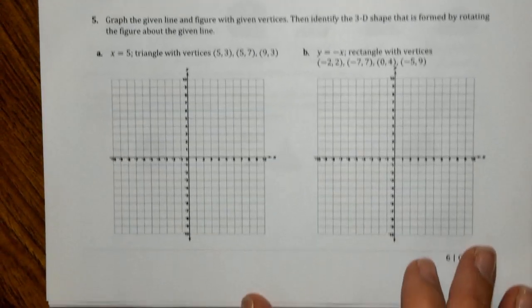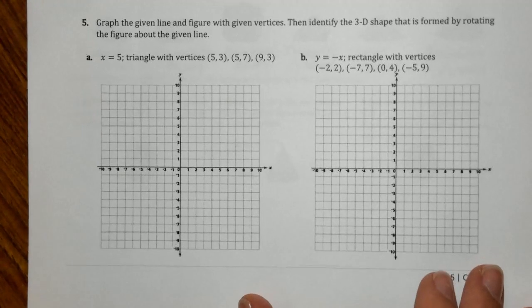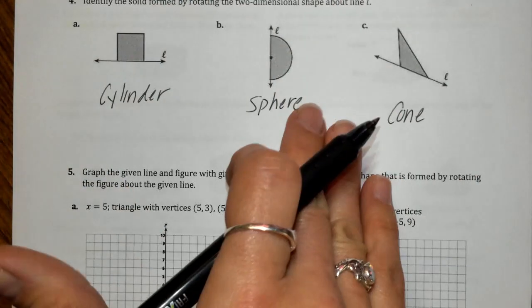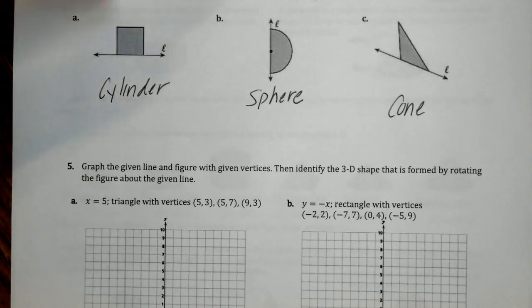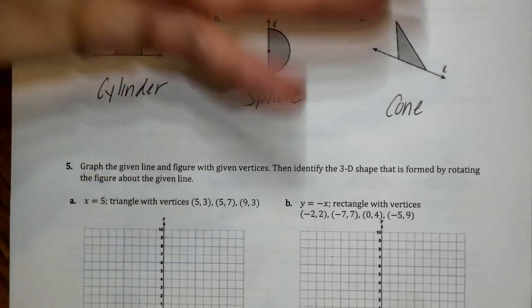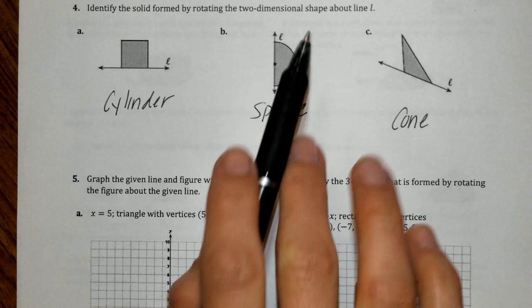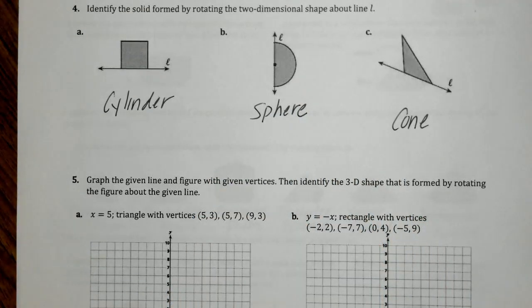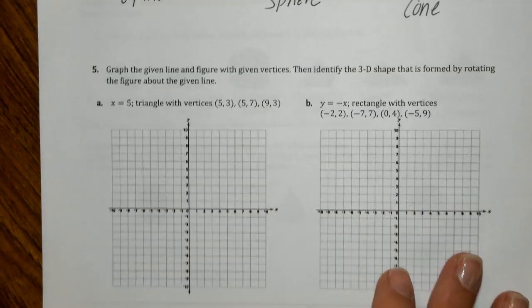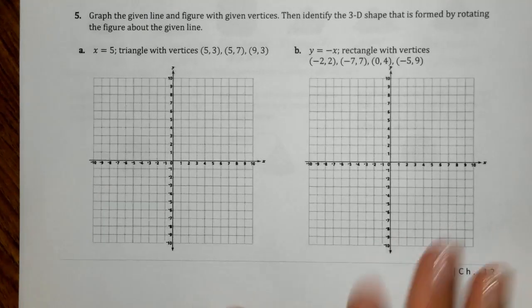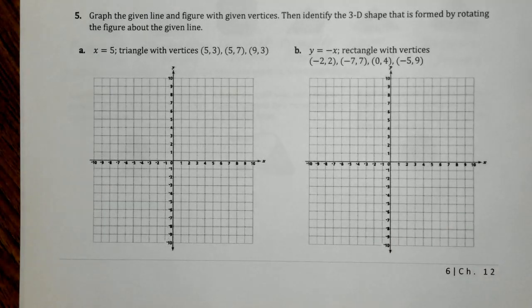So we're going to get some points. We're going to go ahead and graph these. And what we're going to do is figure out, hey, what kind of shape do we have? Therefore, we can match it up. Rectangle with a cylinder, triangle with a cone. And we're not going to end up with a semicircle on the graph because we're going to be putting points and connecting segments. So let's go ahead and look at number 5A.